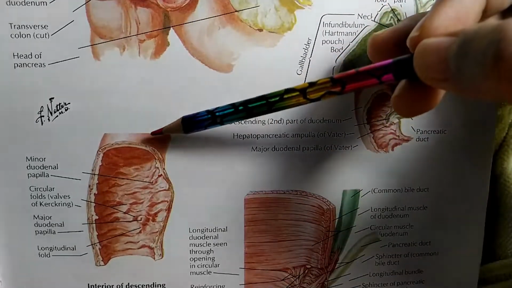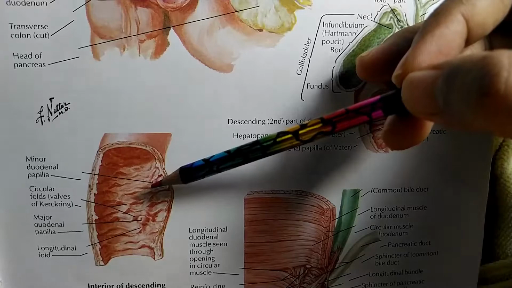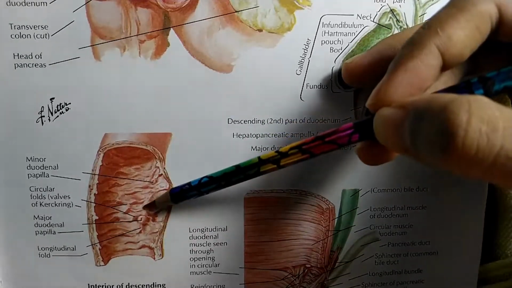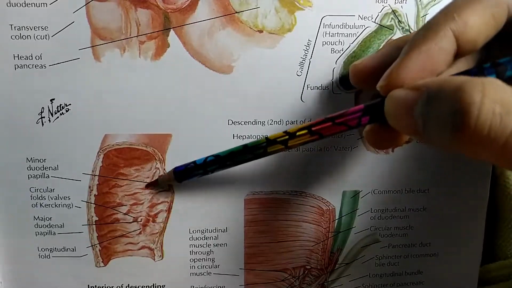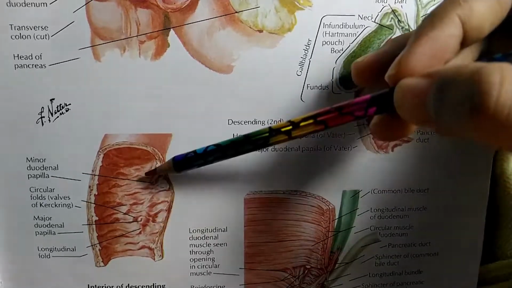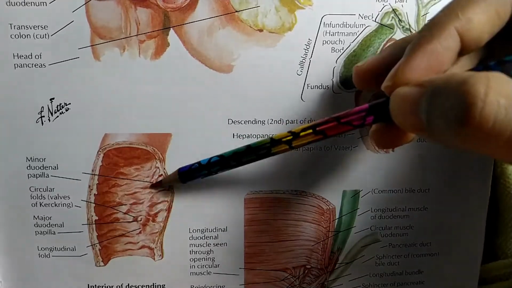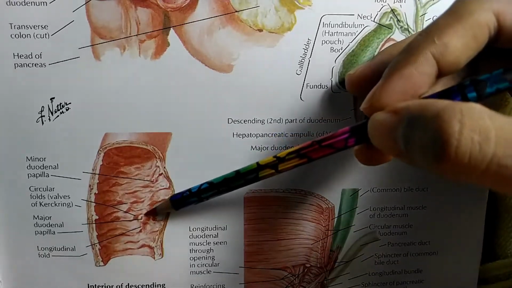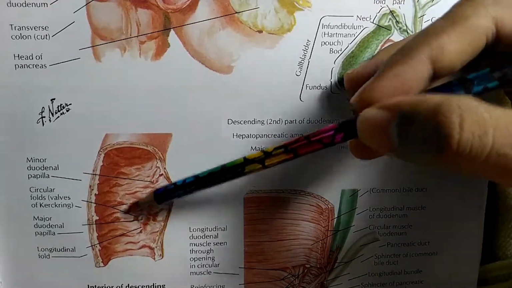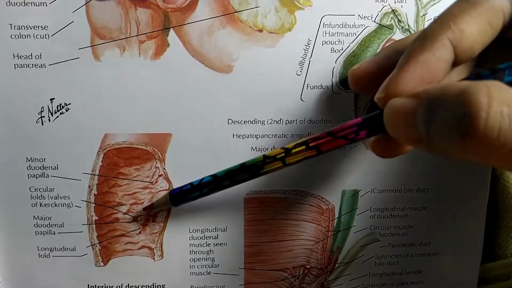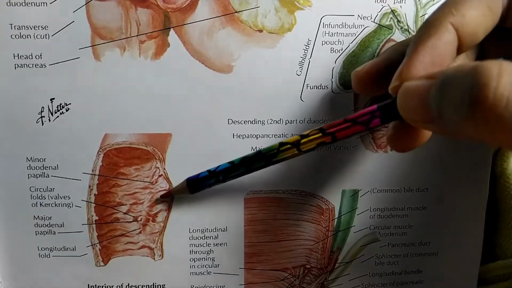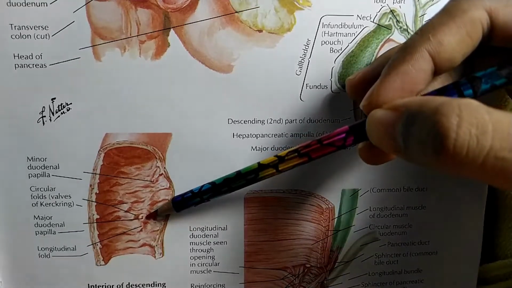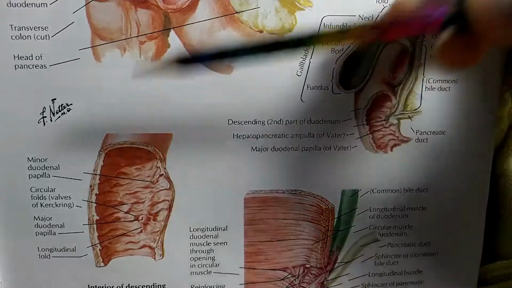So in the duodenum class I already told you that there are two duodenal papillae, one major duodenal papilla and one minor duodenal papilla. In between the two there is a 2 centimeter gap. So first is the minor duodenal papilla, then 2 centimeters below it there is the major duodenal papilla, where the ampulla of Vater, or the pancreatic duct and the bile duct, open into the major duodenal papilla of this second part of the duodenum.